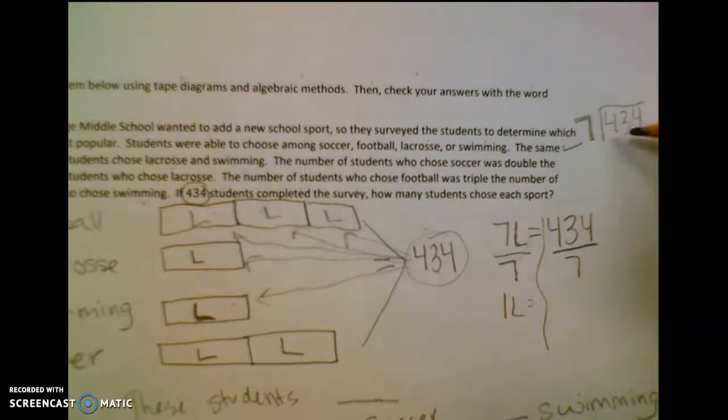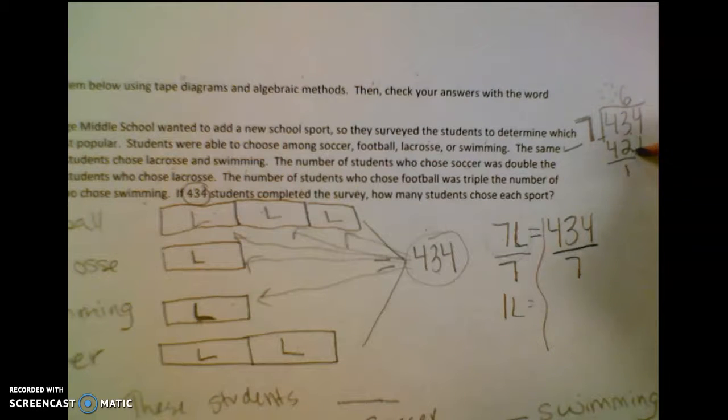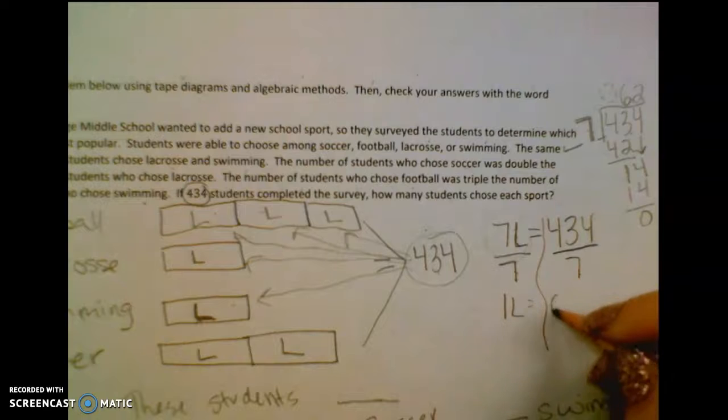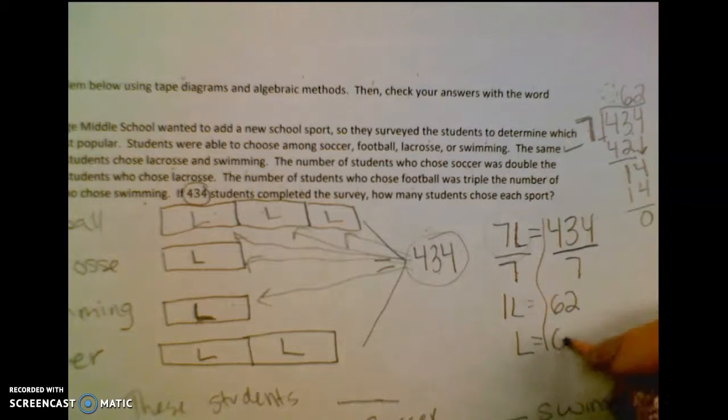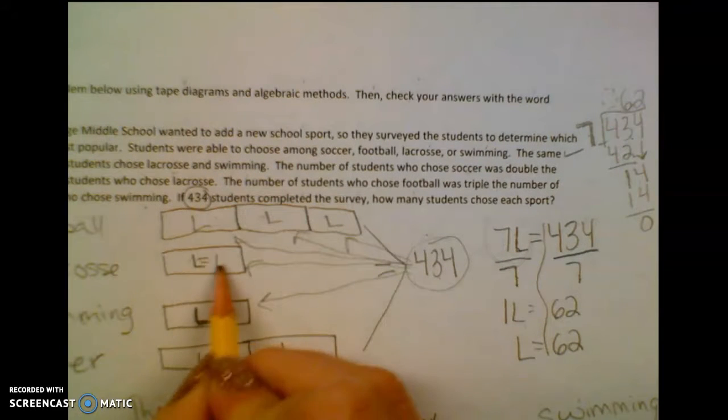So, how many groups of 7 can I make out of 4? 0. How many groups of 7 can I make out of 42? 6. So here's one left over. Bring down the 4. How many groups of 7 can I make out of 14? 2. 2 times 7 is 14. So 1L would equal 62. So that tells me that L is the same as 62. So now I'm going to plug them back in here and see if this makes sense.